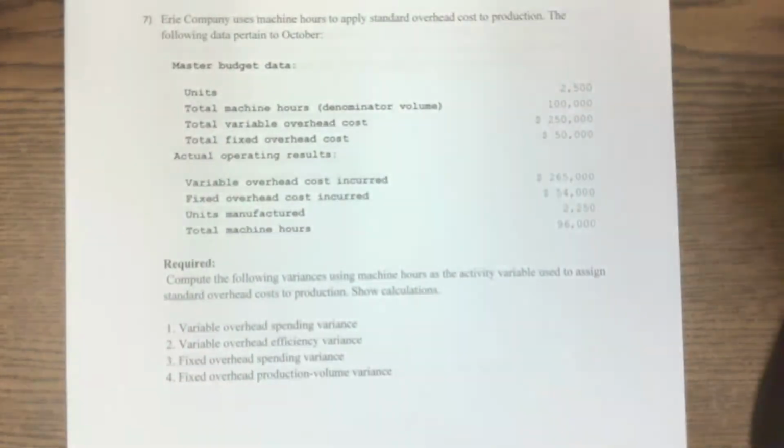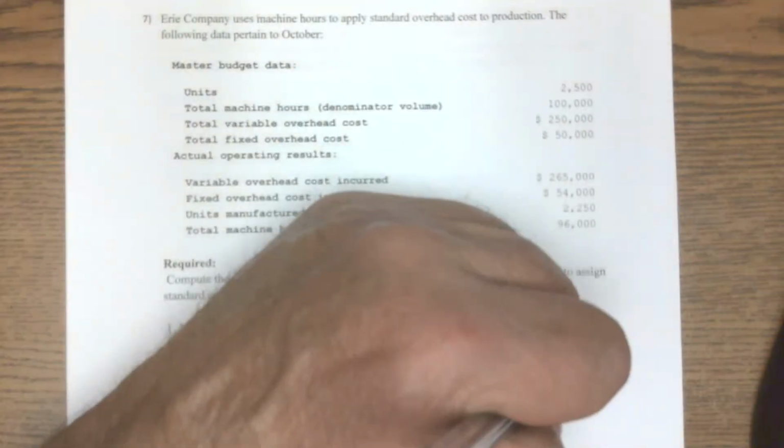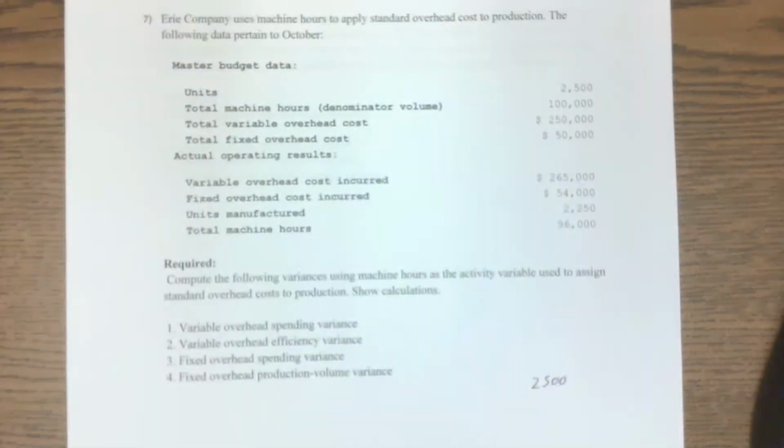Erie Company uses machine hours to apply cost to production. Using the following data, compute the following variances using machine hours as the activity variable to assign standard overhead cost to production. Show calculations. All right. So the units produced were 2,500.